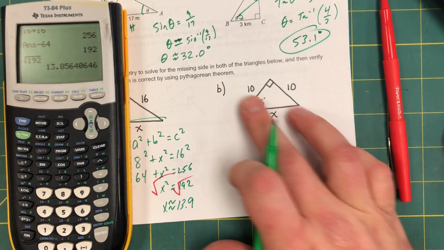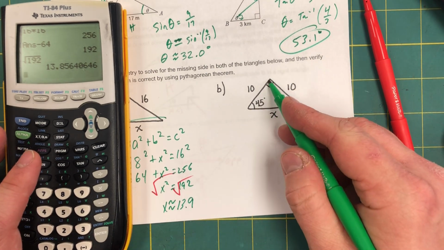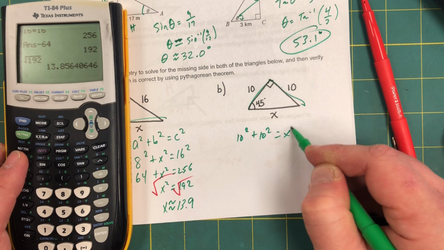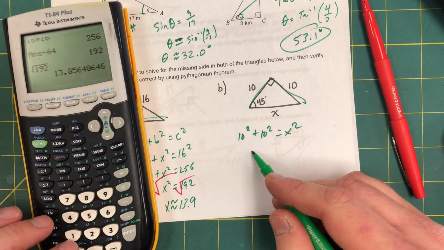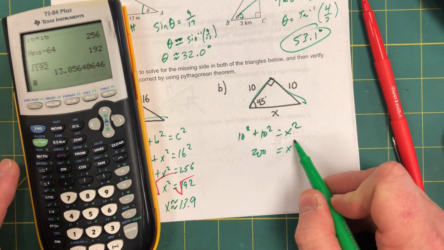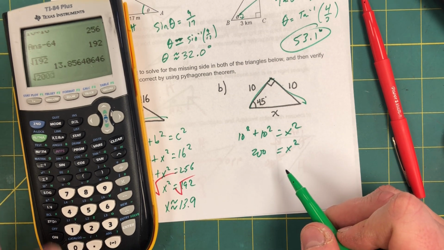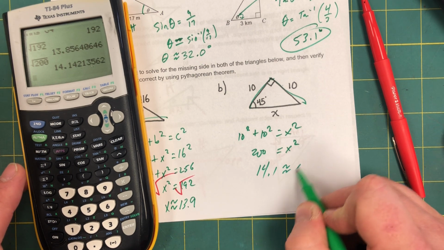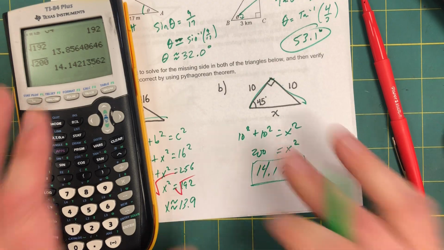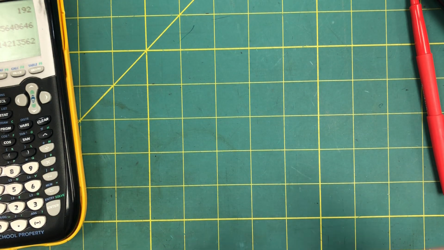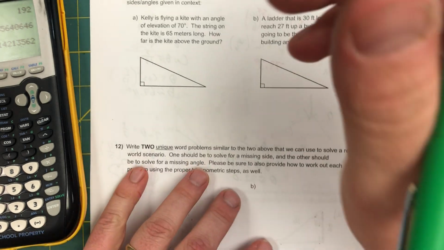So same thing here. I can use Pythagorean theorem. These are both touching the right angle, so 10 squared plus 10 squared is equal to x squared. So that's 200 when you add those, because it's 100 plus 100 is equal to x squared. So we'll take the square root of that, and we will get 14.1. All right. On to the final page.